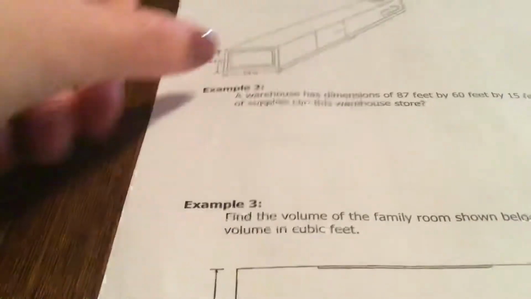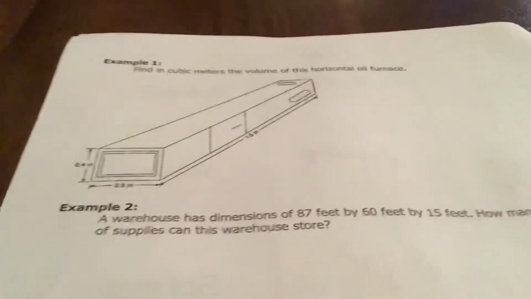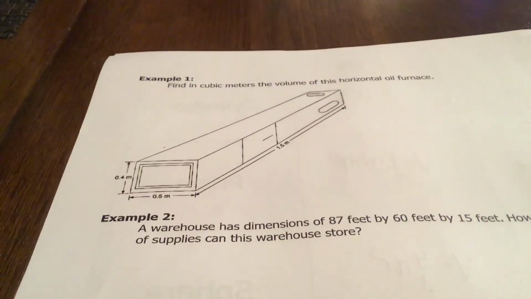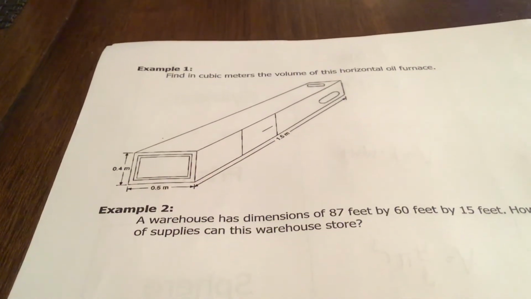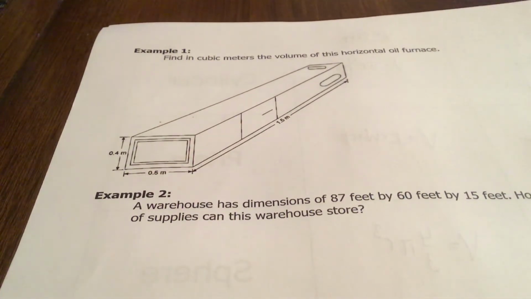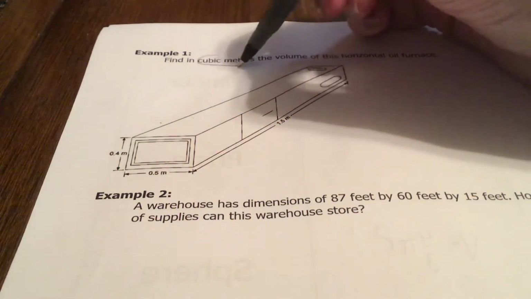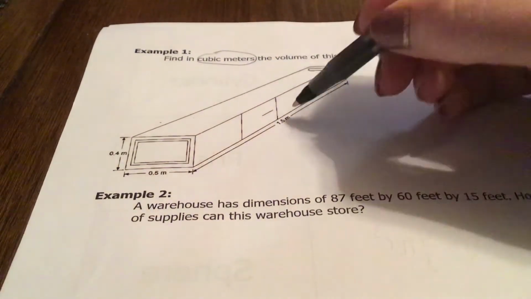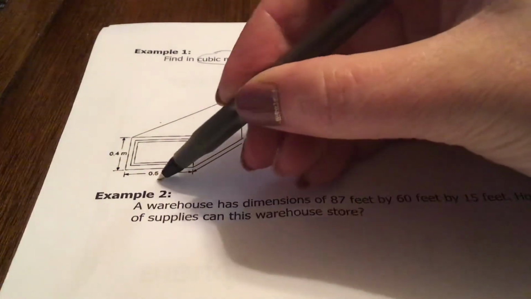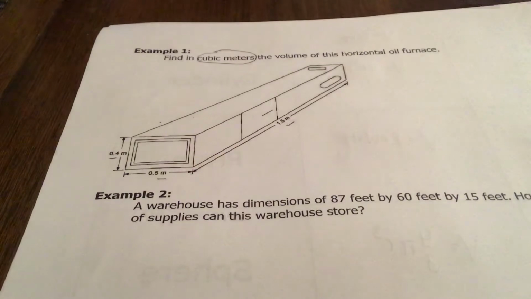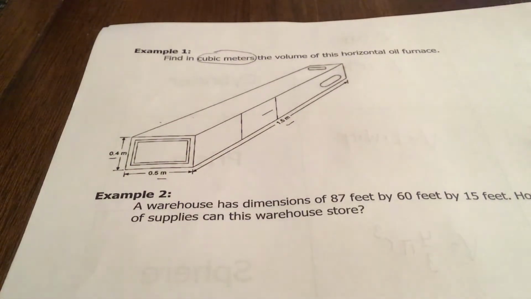We're going to flip our page and do a few examples. Our very first example says, find in cubic meters the volume of this horizontal oil furnace. First thing I want you to check for, because it's going to be easier, is that it's meters and that the given information is also in the same unit. If it's not in the same unit, then we're going to have to do some conversions. But this one is okay.